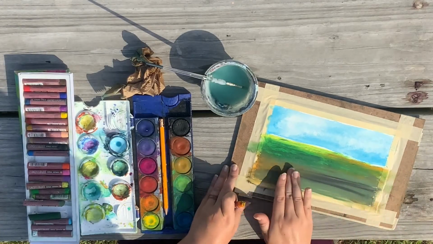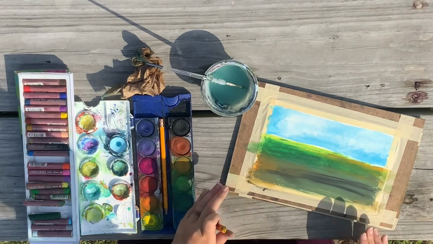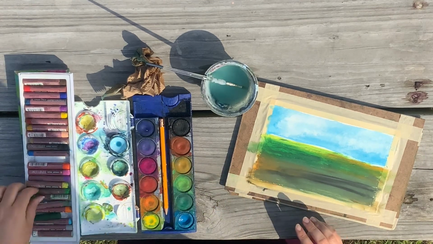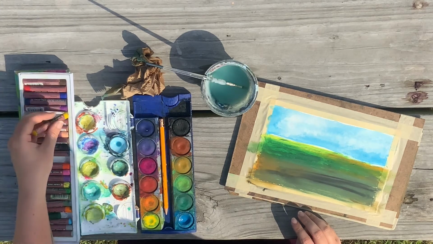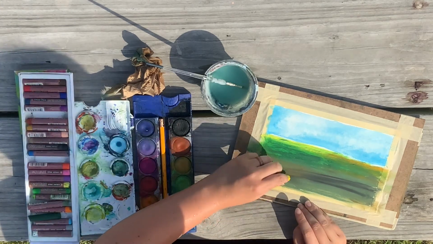Now that I've kind of gotten my basic colors, I can start to add in the details of my plants. And on my prairie today, I have a lot of yellow flowers, so I'm going to add those in on top.